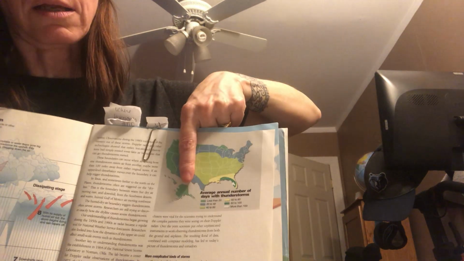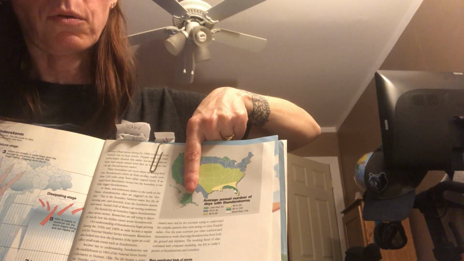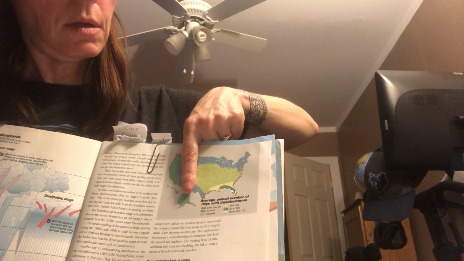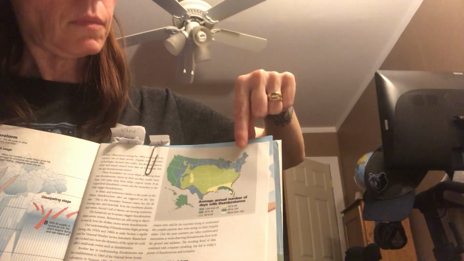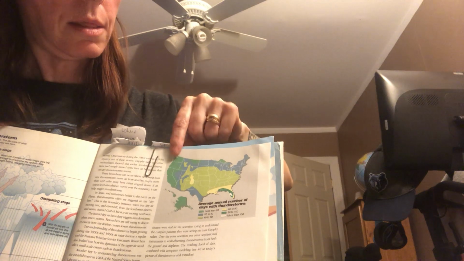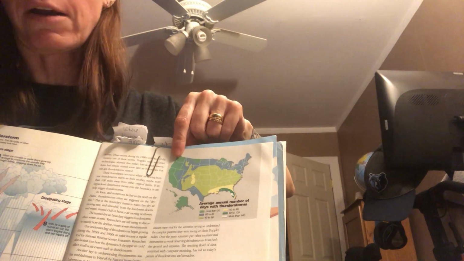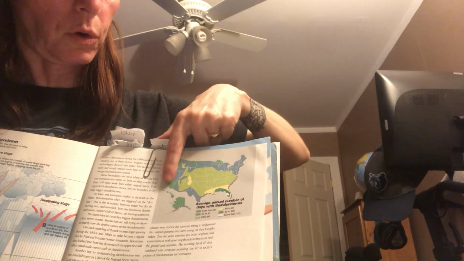It's known as Tornado Alley. Okay, but pretty much any of this area right here, that light green color, will get tornadoes. And up here in New England, they happen, but they're still pretty rare. They happen occasionally, very rarely up here in the Pacific Northwest.